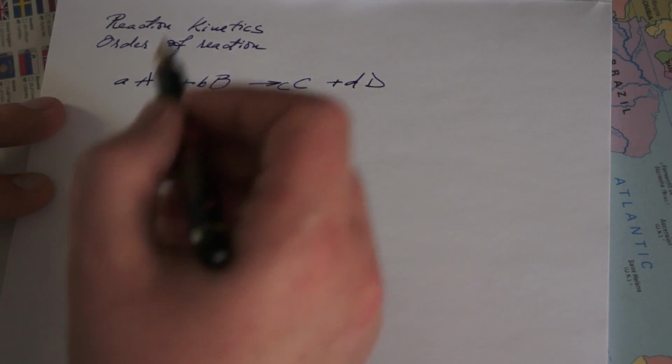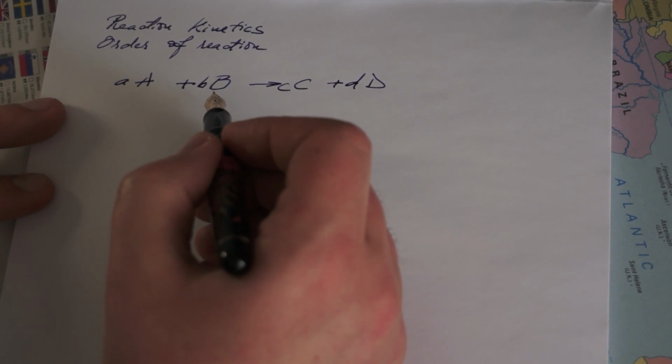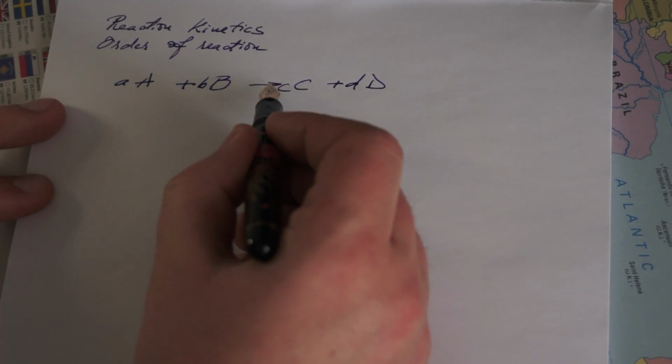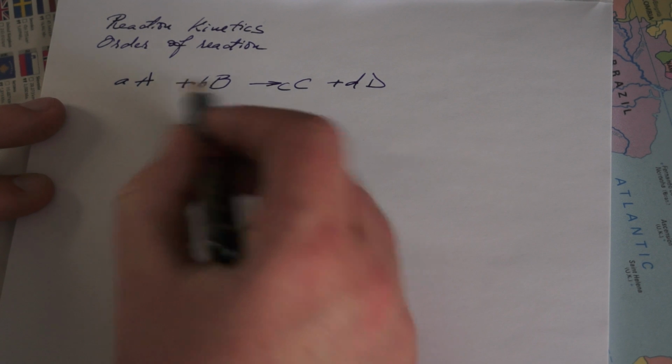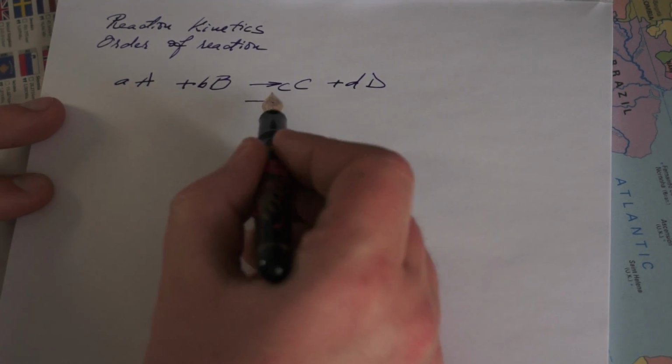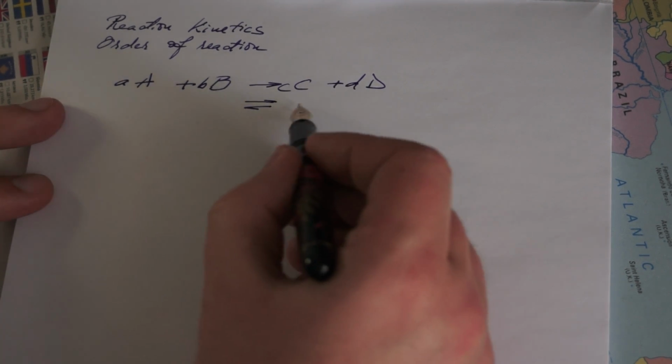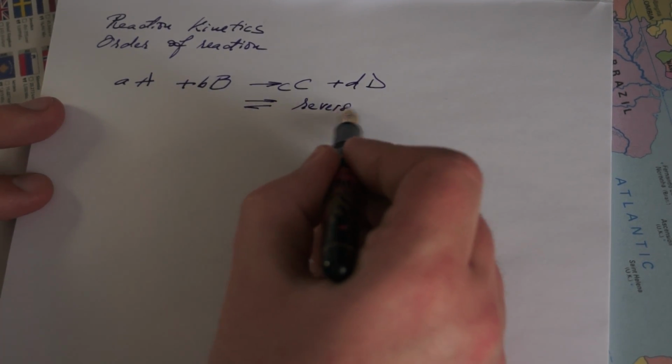In reaction writing, you typically write with one arrow if the reaction is irreversible, and with a double arrow if the reaction is reversible.